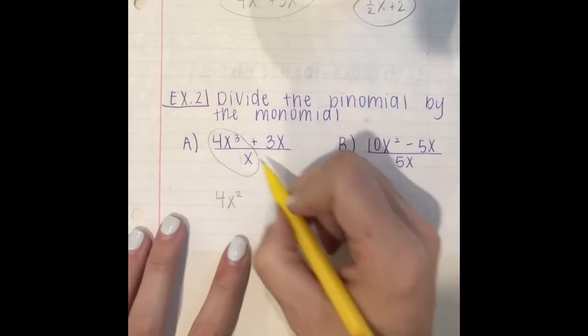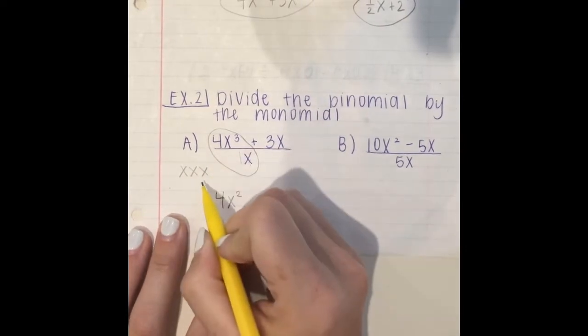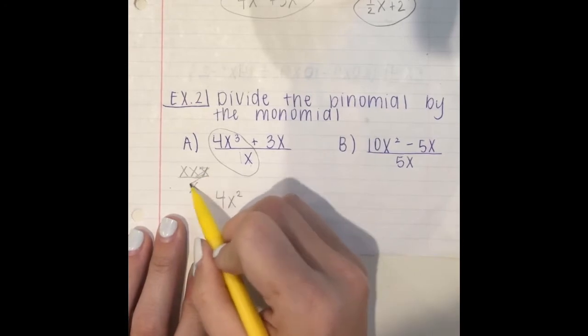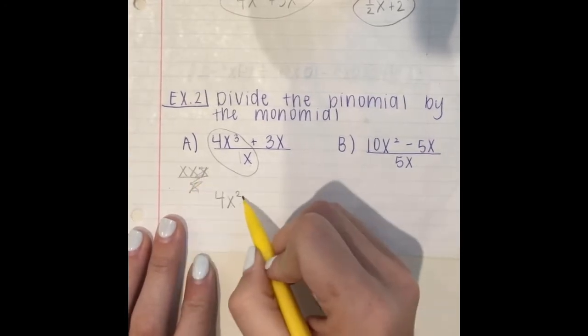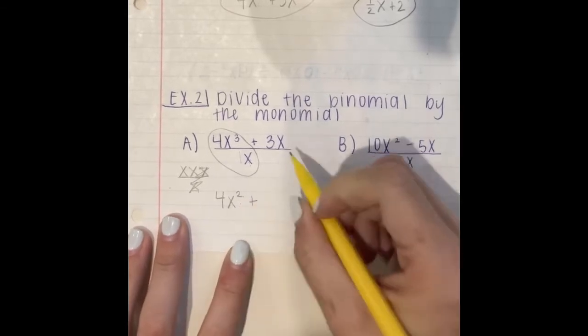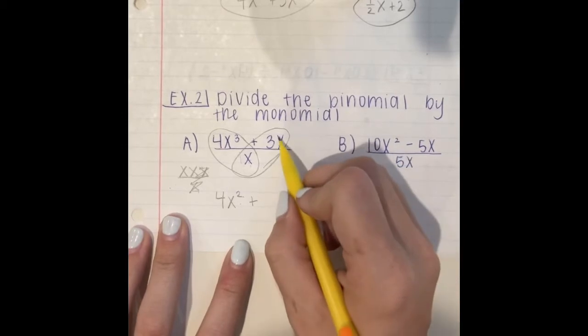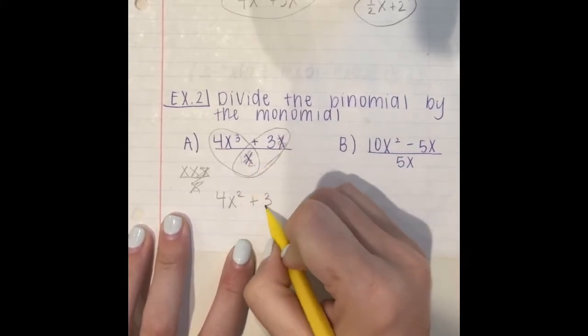It's kind of like saying x to the 3rd power means you have 3 x's up top, and you're dividing by 1x. So 1x on top cancels out with the x on the bottom, leaving you 2 x's. Plus 3x divided by x. So your x on top cancels out with the x on the bottom, leaving you just a 3.